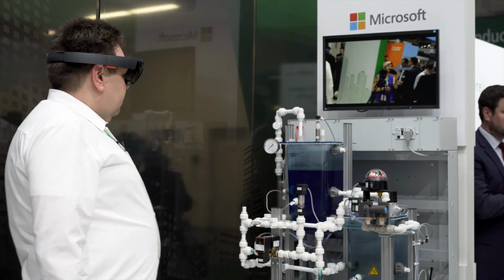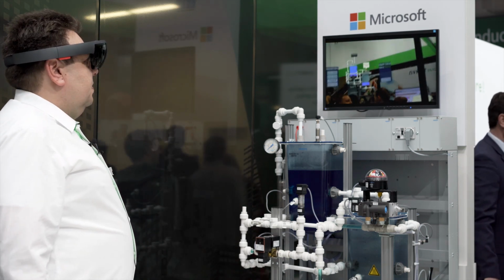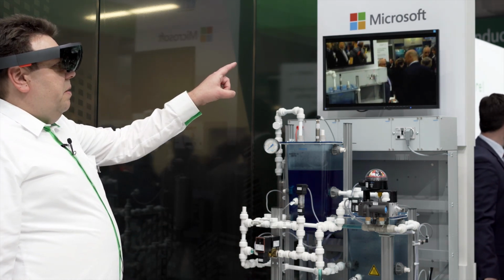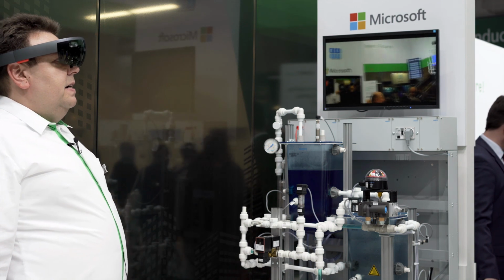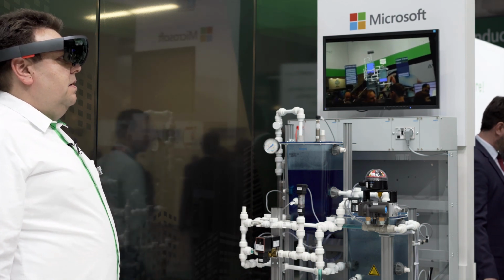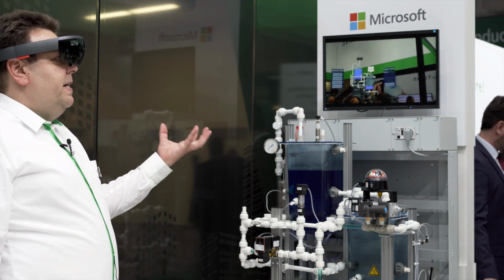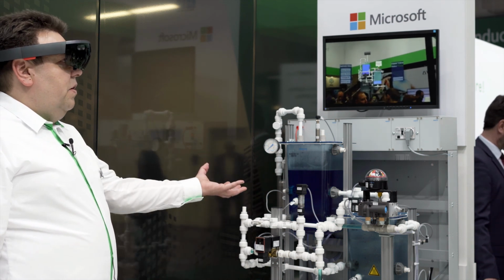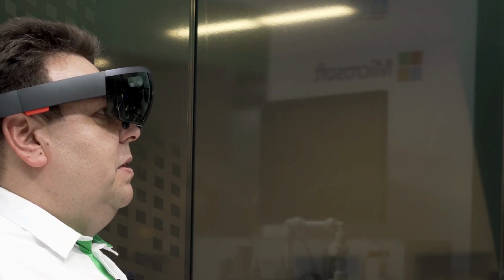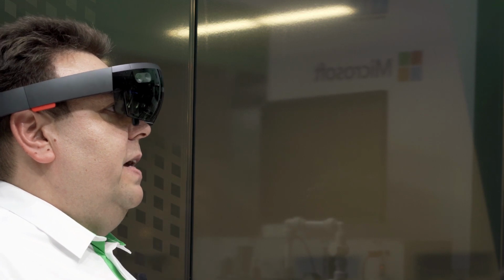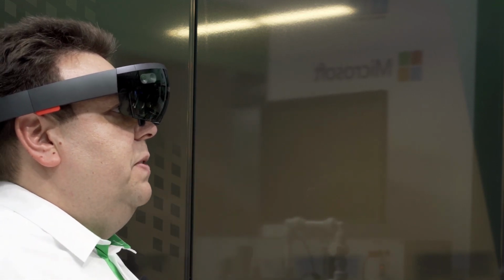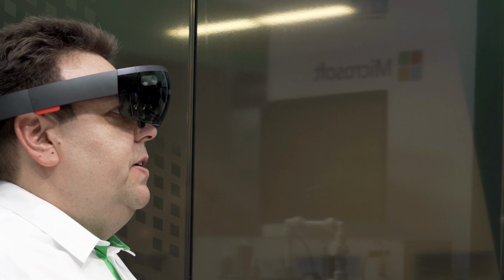You can see the representation on the screen. You can see our 3D model, our 3D twin of our physical model here. I am able to control this model now with this digital twin, with this holographic representation.